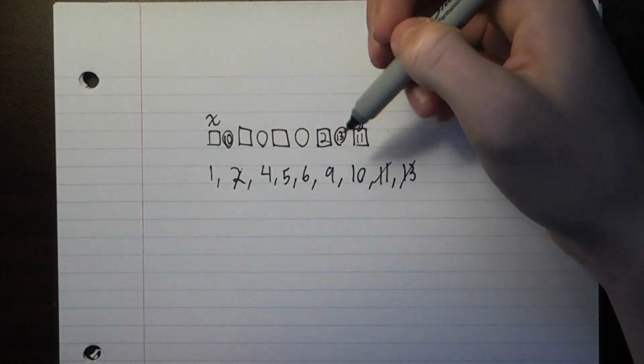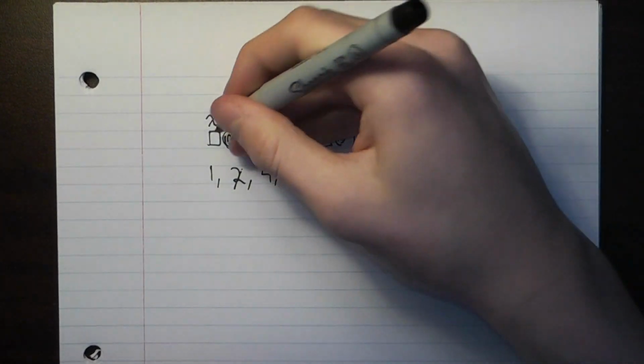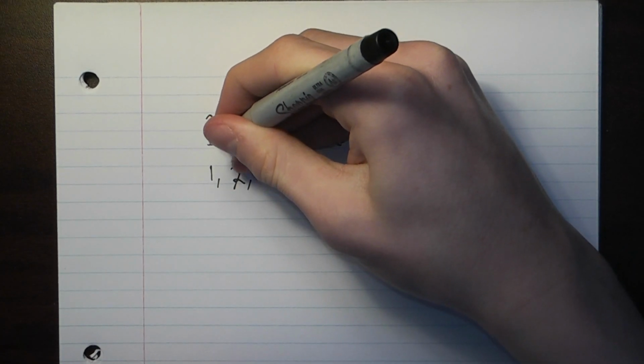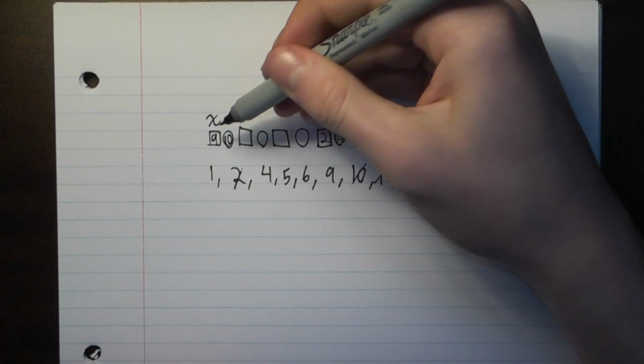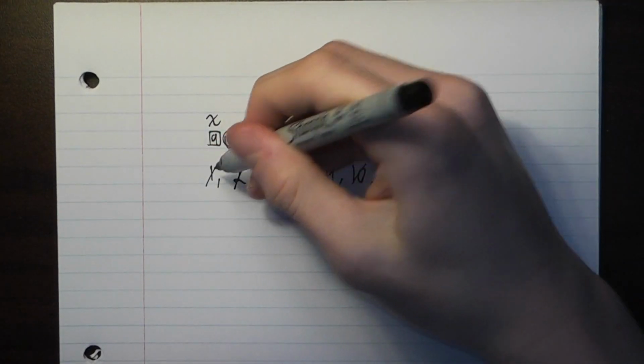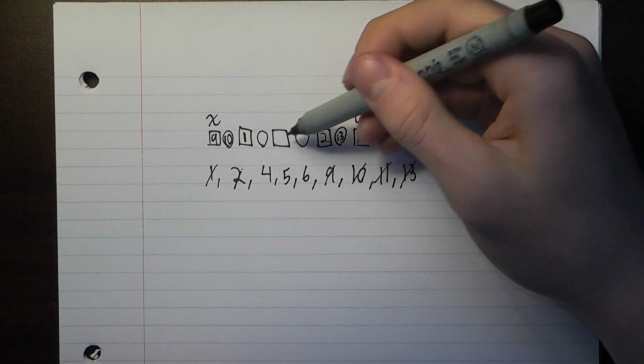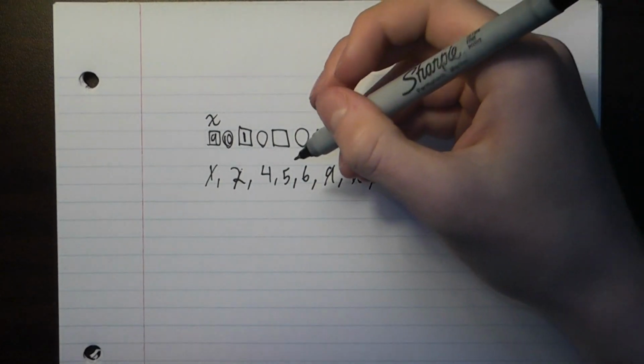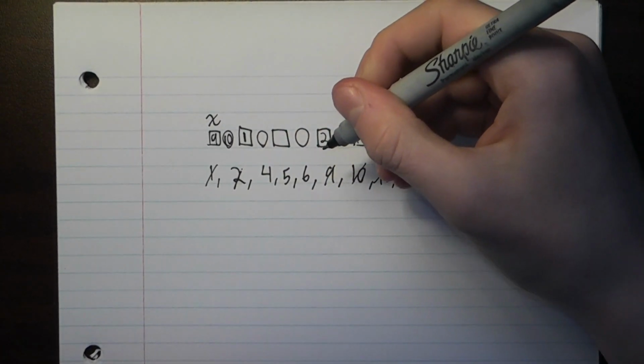Two numbers that can add up to 10 are 9 and 1. Since 9 is the bigger of these two, it can go in x. 9 plus 1. So now we've figured out the edges, and now we need to figure out the middle, see if it works. So we have 4, 5, and 6 left.